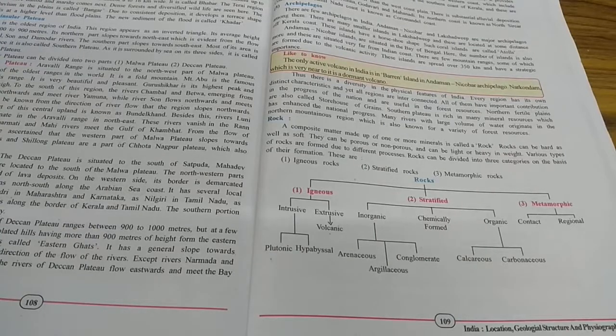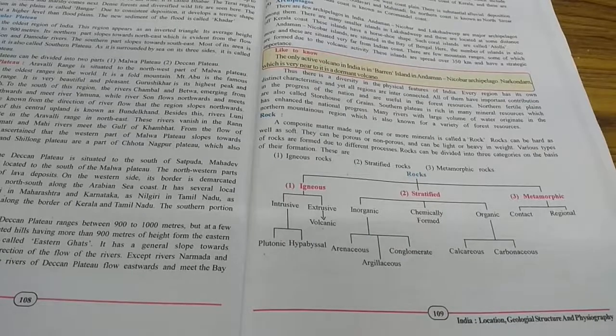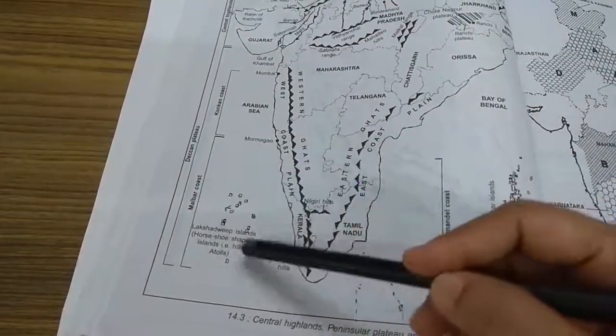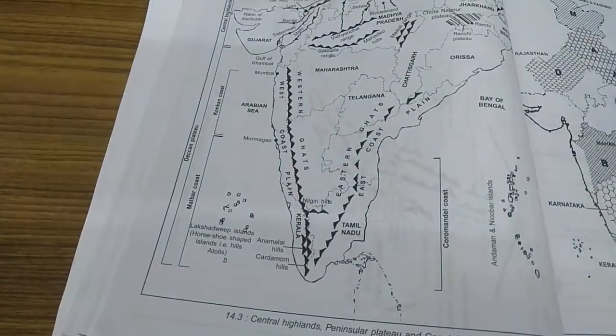Many rivers with a large volume of water originate in the northern mountainous region, which is also known for a variety of forest resources. Students, look here. We are talking about the archipelagos. We saw there are many smaller islands, the Andaman Nicobar Islands, and also Lakshadweep. Islands which have the horseshoe shape are called atolls. Archipelagos means small islands.